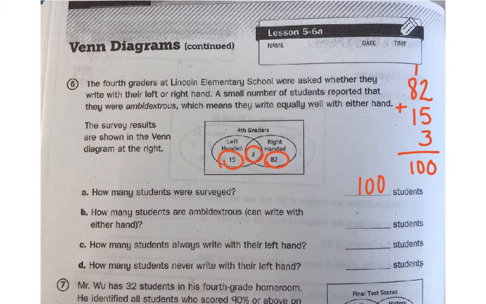How many students are ambidextrous? They can write with either hand. Again, those are the kids that go in both circles. So that would be 3 students. How many students always write with their left hand? So we're looking at just the number that's on this side of the circle, 15.